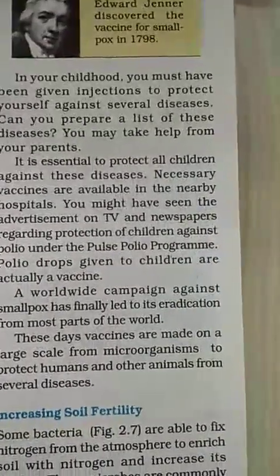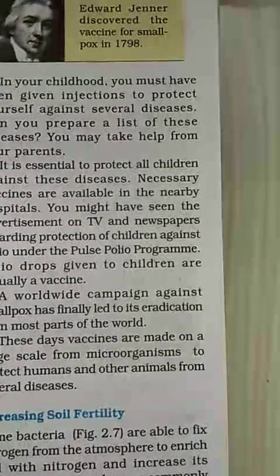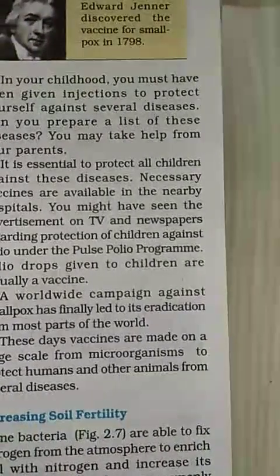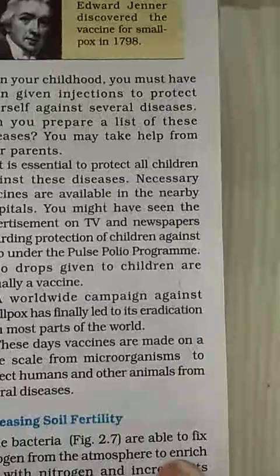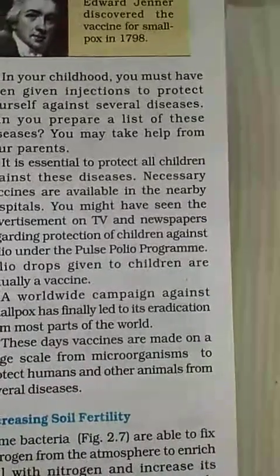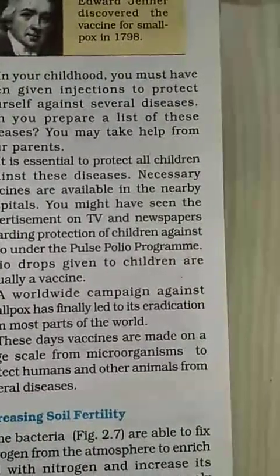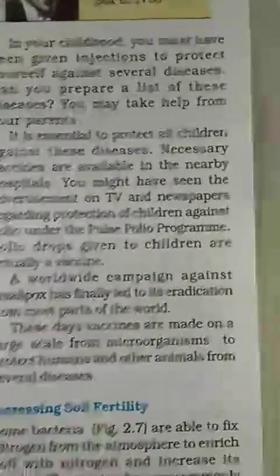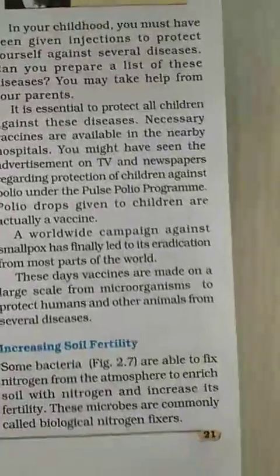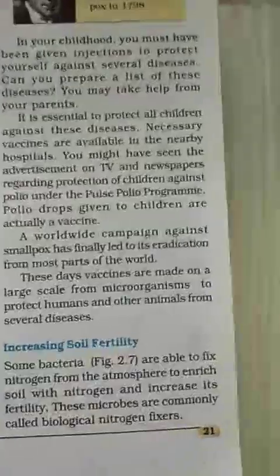A worldwide campaign against smallpox has already led to its eradication. Eradication means this disease has vanished from this world. These days, vaccines are made on a large scale from microorganisms to protect humans and other animals from several diseases.